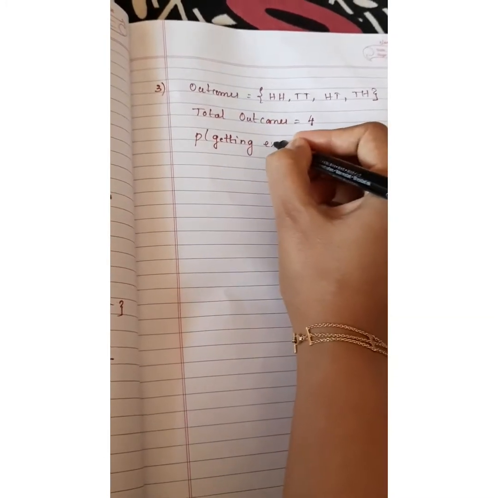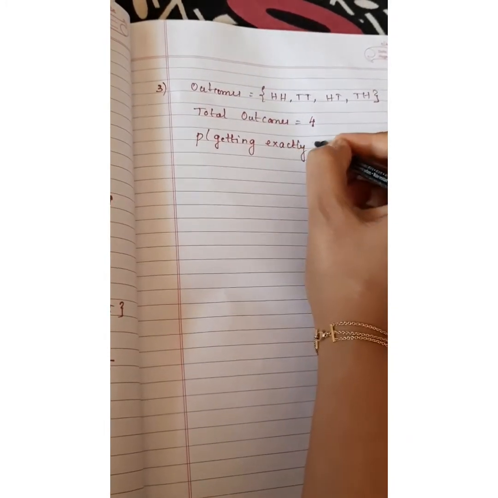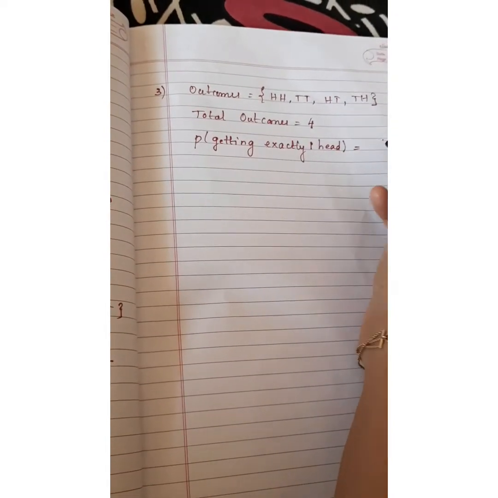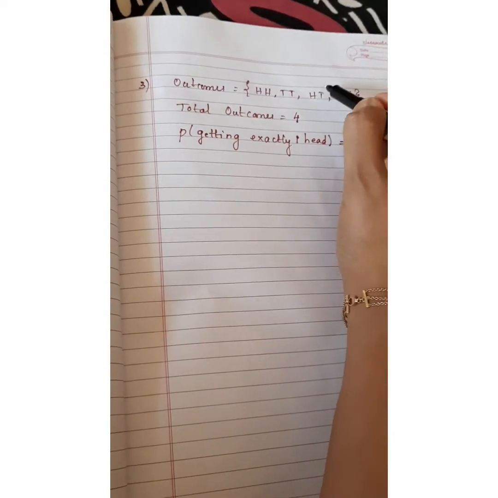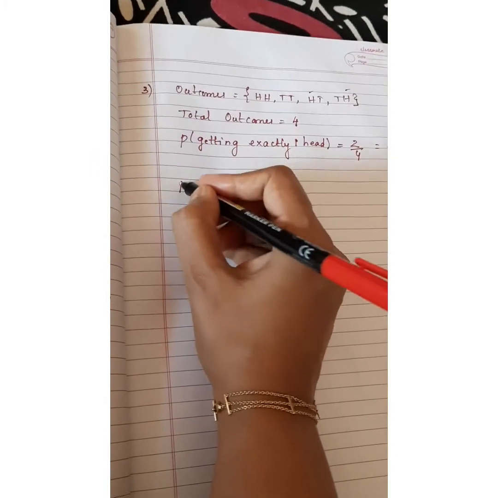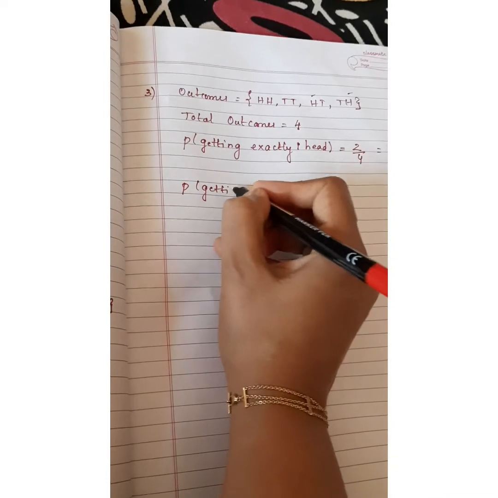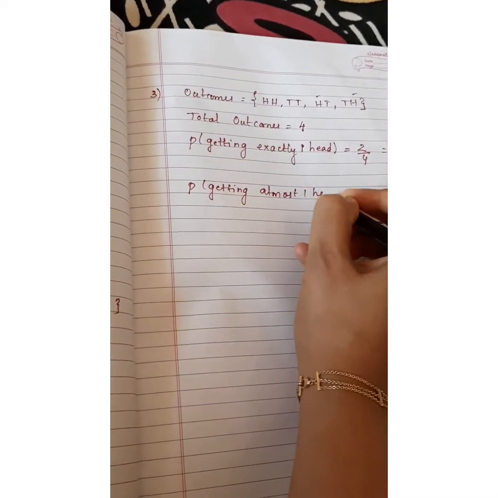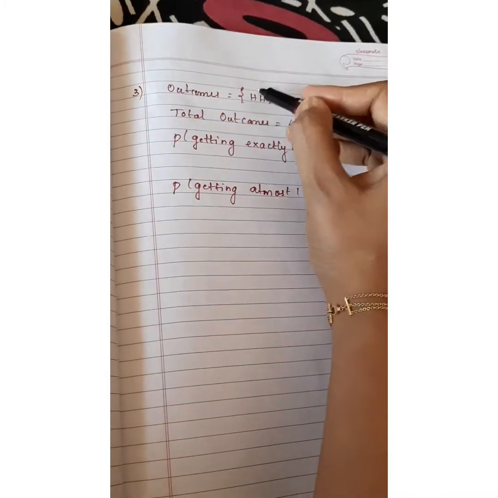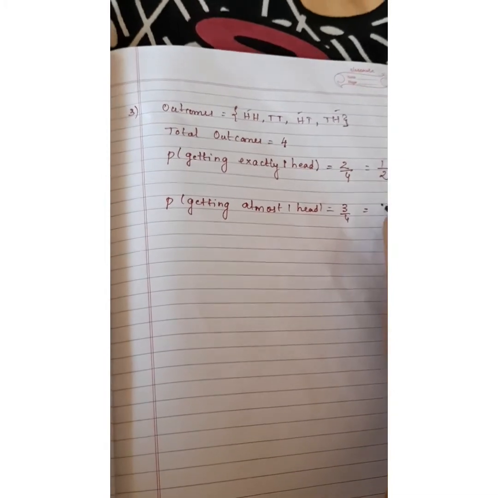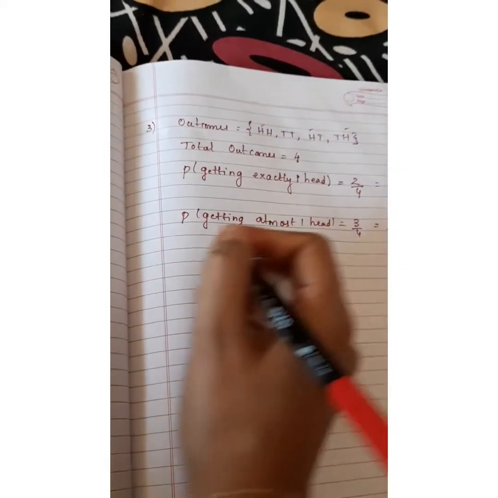Probability of getting exactly 1 head is going to be 2 by 4, which is 1 by 2. Probability of getting at most 1 head is going to be 3 by 4. It's not further divisible, so it's going to be 3 by 4.